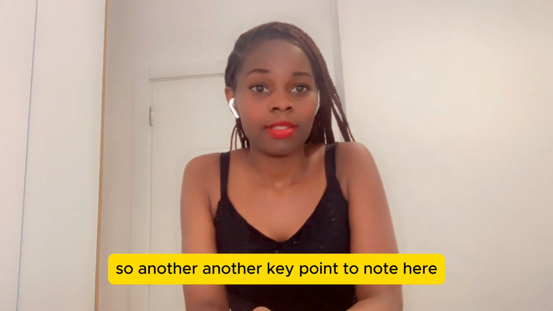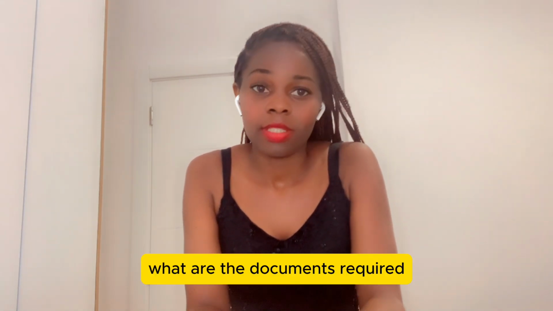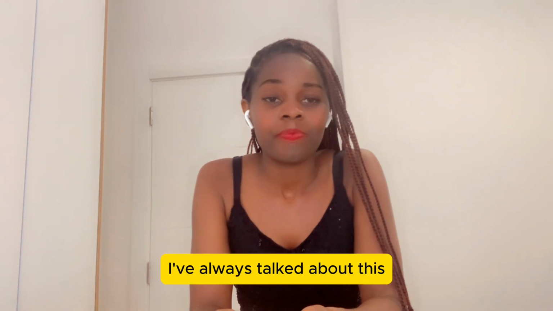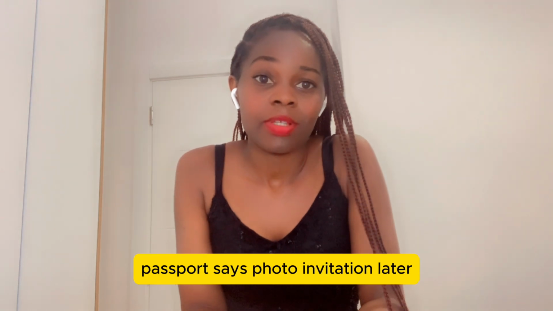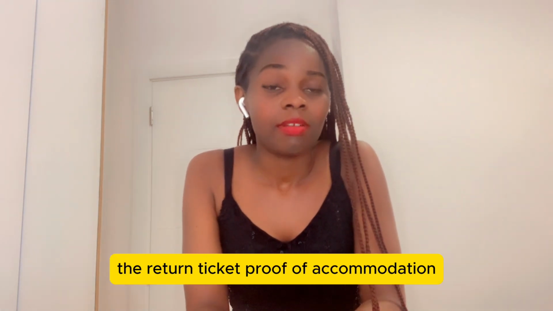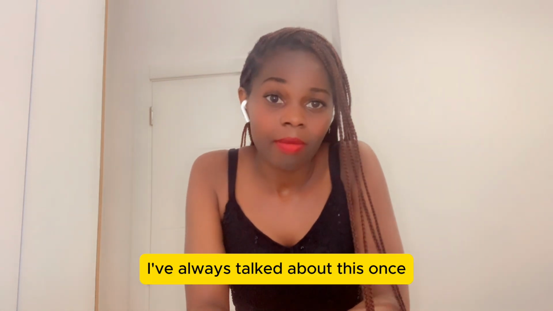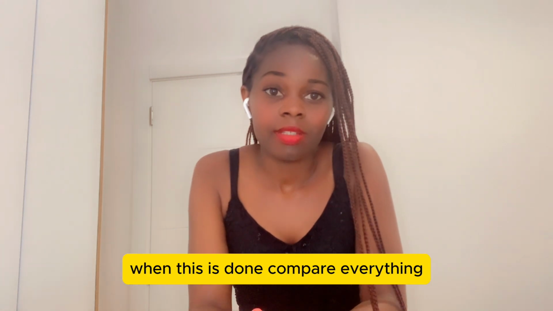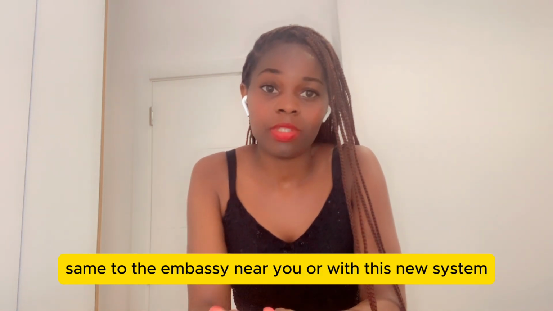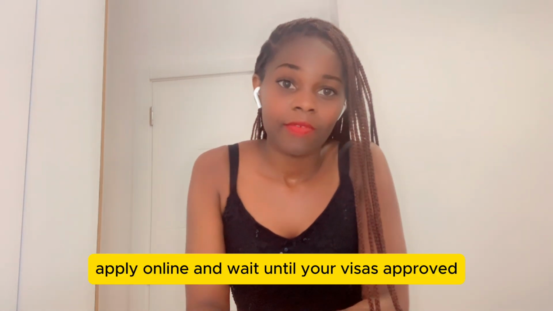Another key point to note here is the application process. What are the documents required? Of course, I've always talked about this. You need a valid passport, passport size photo, invitation letter, proof of sufficient funds, the return ticket, and proof of accommodation. Once all this is done, compile everything and send it to the embassy near you, or with this new system you have to apply online, and wait until your visa is approved.